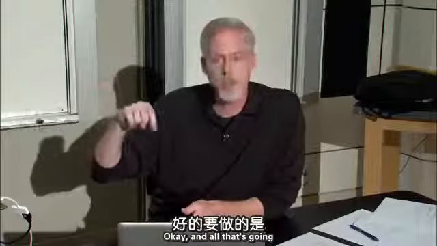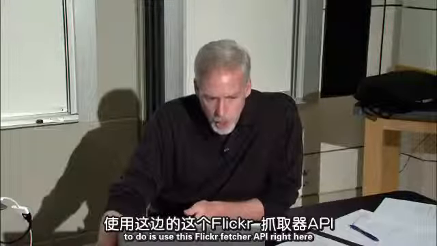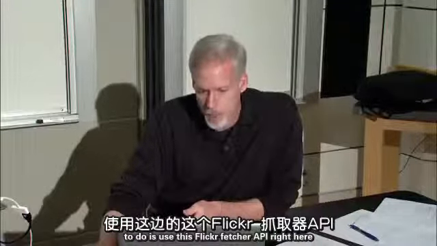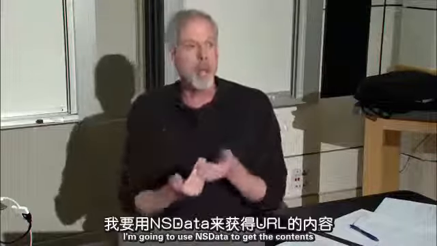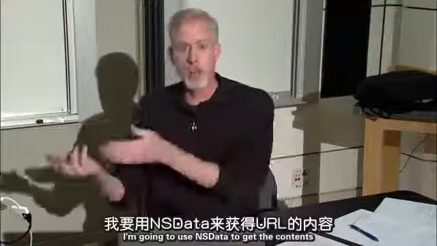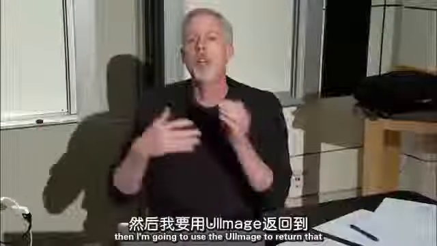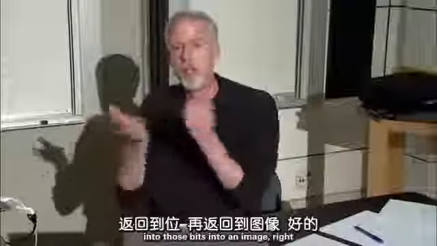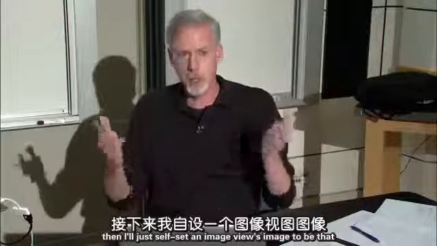And all that's going to do is use this Flickr Fetcher API right here, URL for photo. It's going to get an NS URL. I'm going to use NS data to get the contents of that URL as bits. Then I'm going to use UI image to turn those bits into an image. Then I'll just set an image view's image to be that.